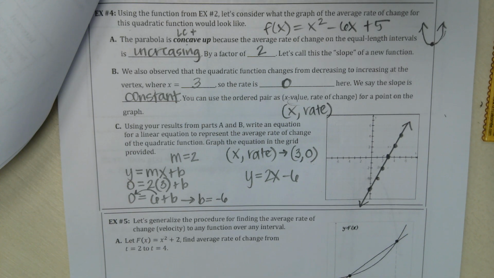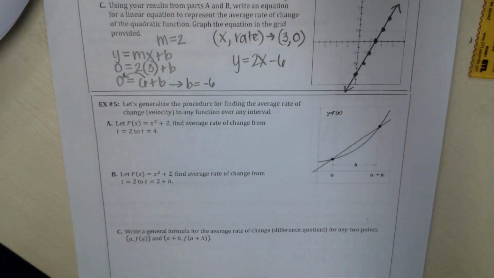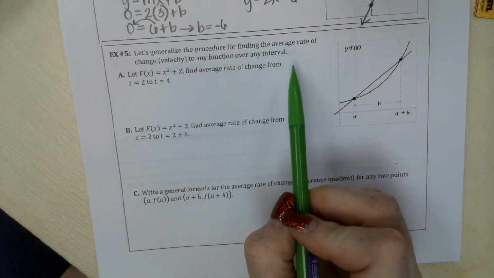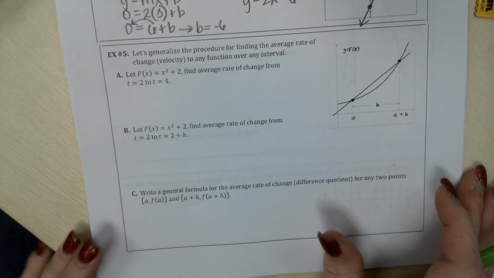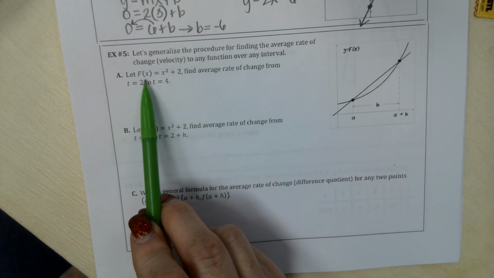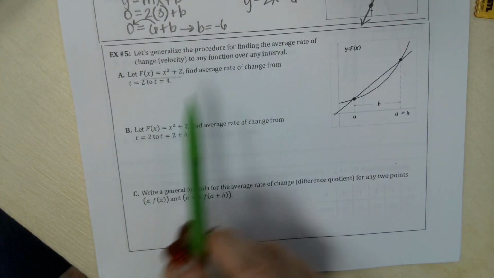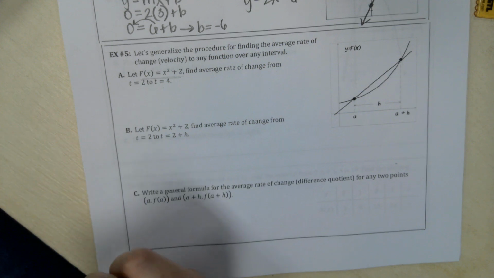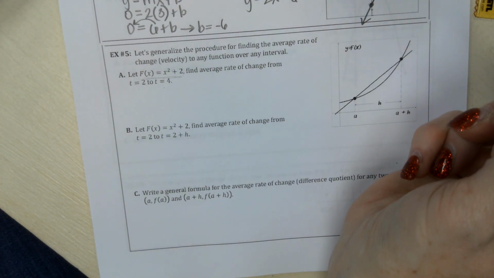All right. Example number 5. It says, let's generalize the procedure for finding the average rate of change or velocity to any function over any interval. Right here, I'm given the function f of x is x squared plus 2. And I want to find the average rate of change from time t equals 2 to time t equals 4. What am I going to do with 2 and 4?